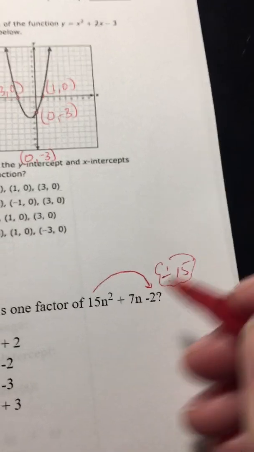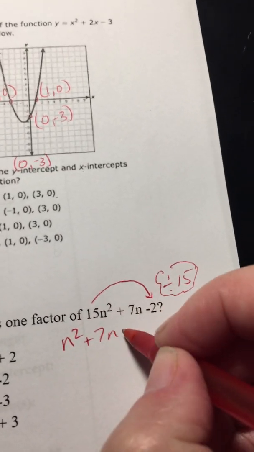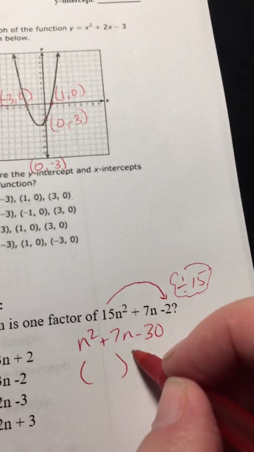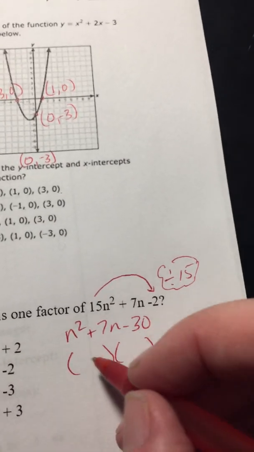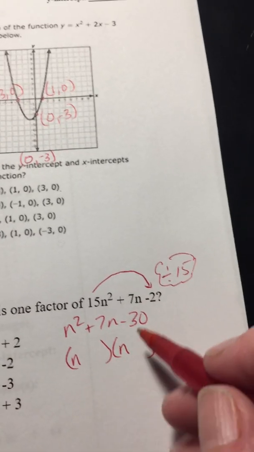So I make myself a little note of that. Rewrite it, n squared plus 7n, and then 15 times 2 is -30. So when I go factor this into a binomial times a binomial, I need to make a list of factors that will give me 30. So these two numbers multiplied together are going to equal 30.